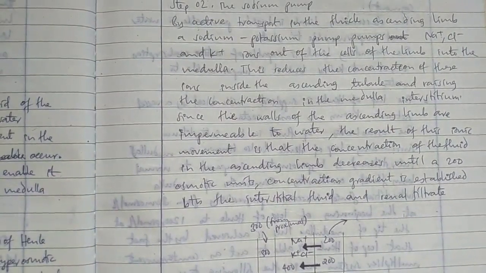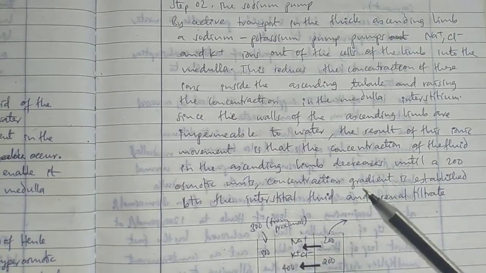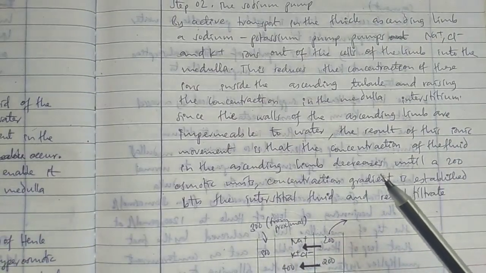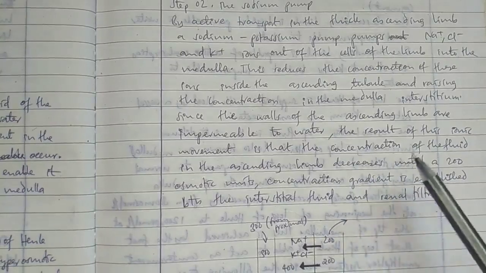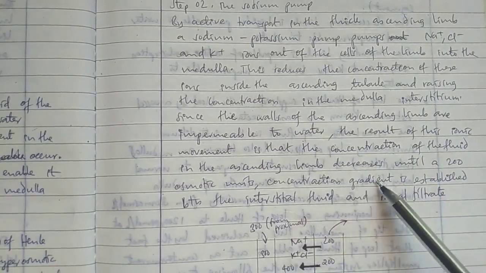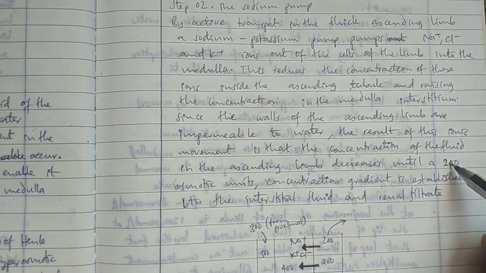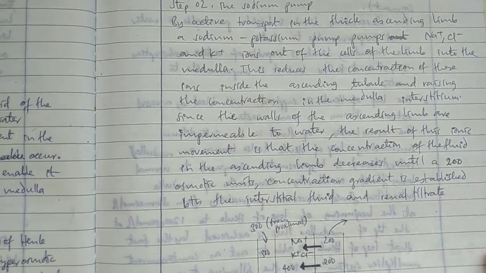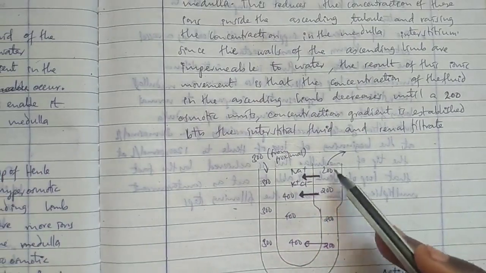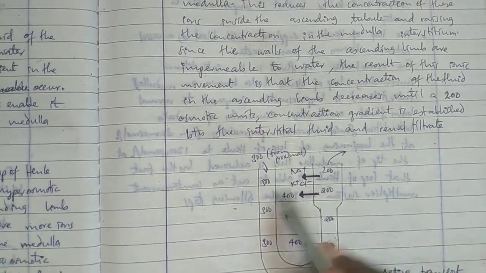So we are taking sodium chloride from inside and sending it outside. This reduces the concentration of these ions inside the ascending limb and raises the concentration in the medulla interstitium, because the walls of the ascending limb are impermeable to water. So the result of this ionic movement is that the concentration of the fluid in the ascending limb decreases until 200, actually it's not zero, it decreases to 200 osmotic units. So from here below we take out ions until it reaches 200. Actually here it doesn't have to be 200, but it decreases until it reaches 200, by active transport of sodium.